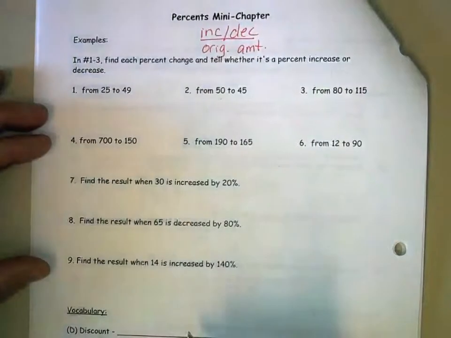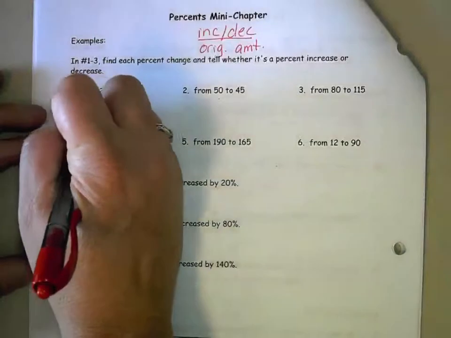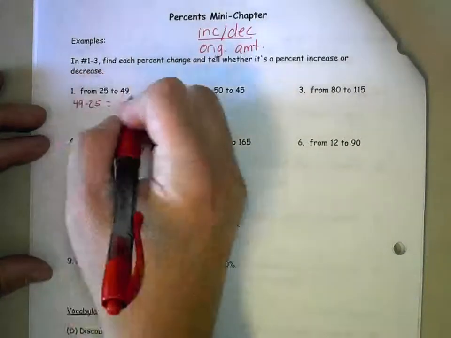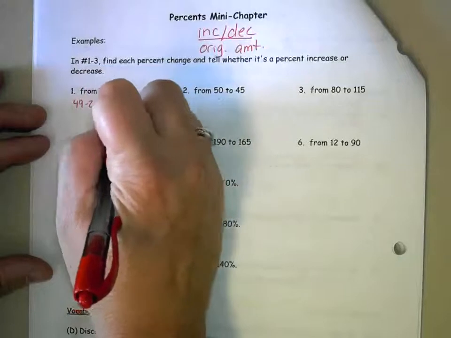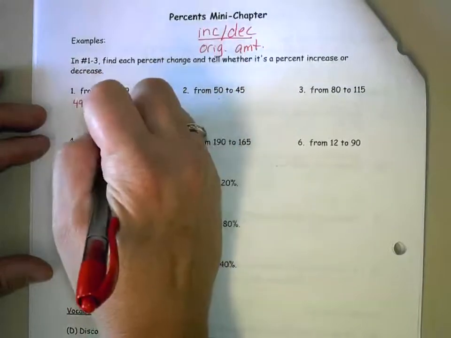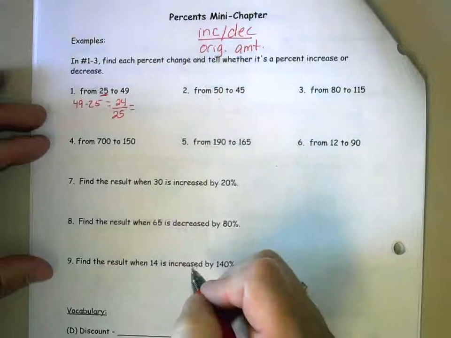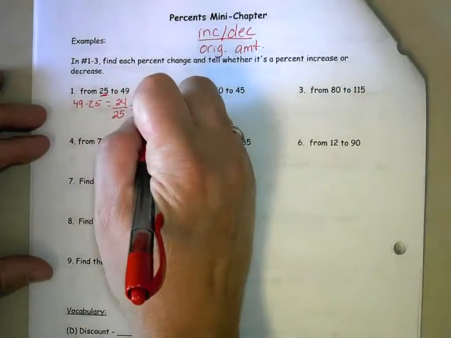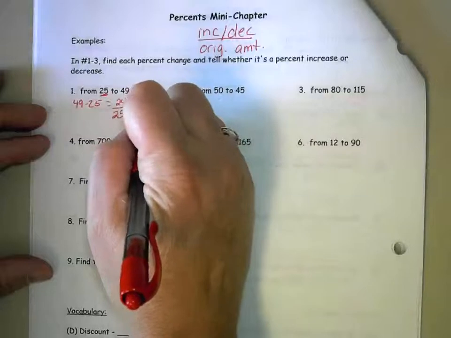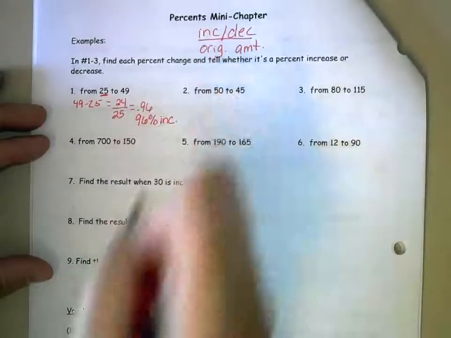If we go from 25 to 49, you can do 49 minus 25, which is 24. Divide that by your original amount, which is 25. If you grab your calculator, that is 0.96 or a 96% increase.